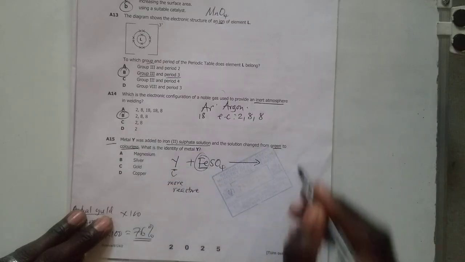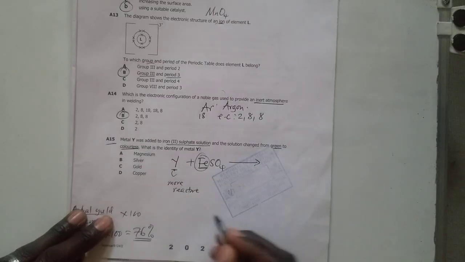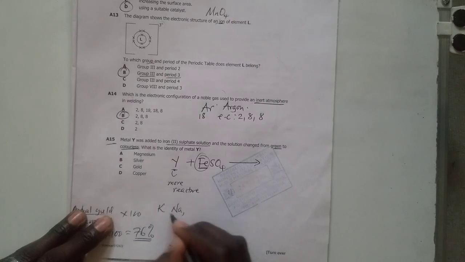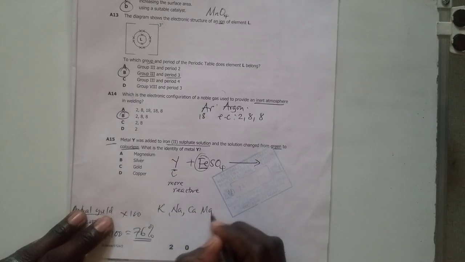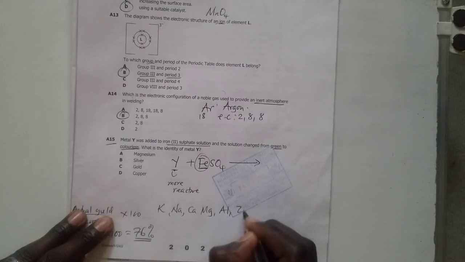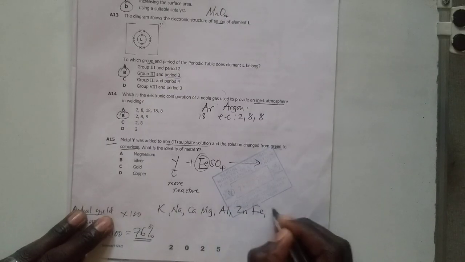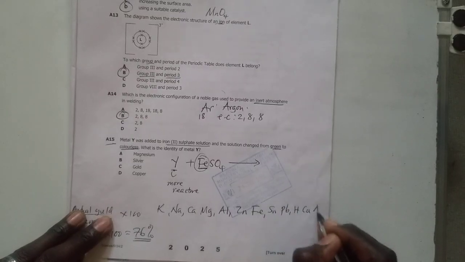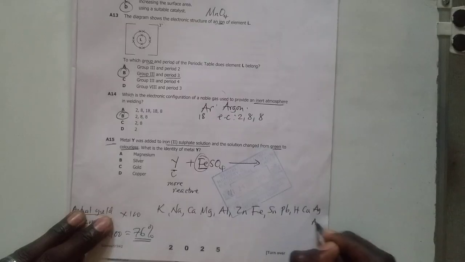So if you compare here, if you go back to your reactivity series, Kelvin, Natasha, can marry all Zambian females, since provided he could do all agree in this case.